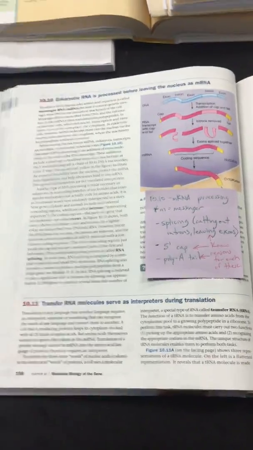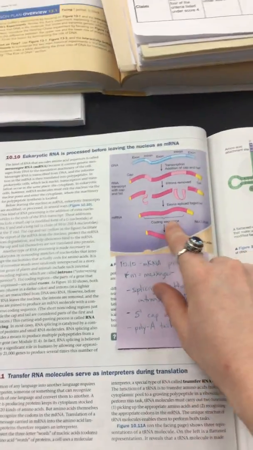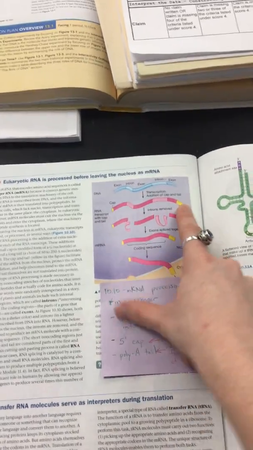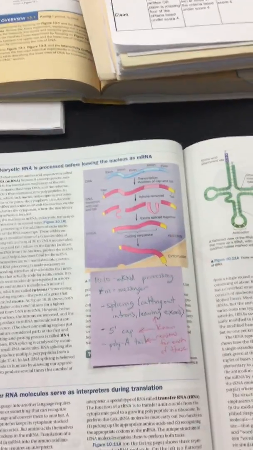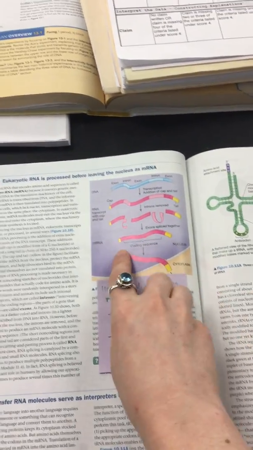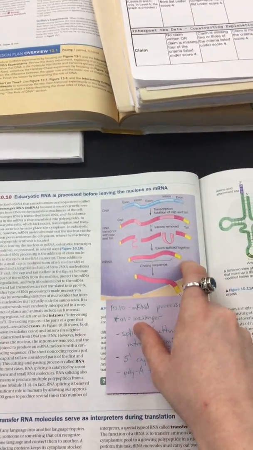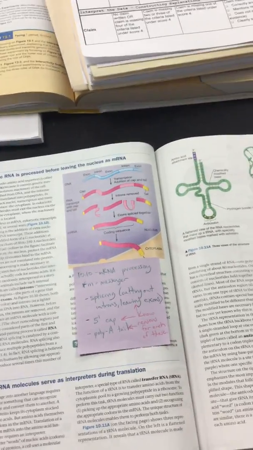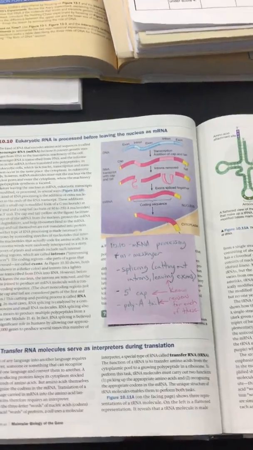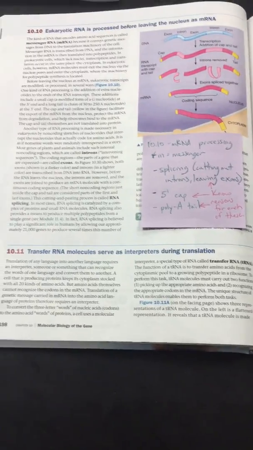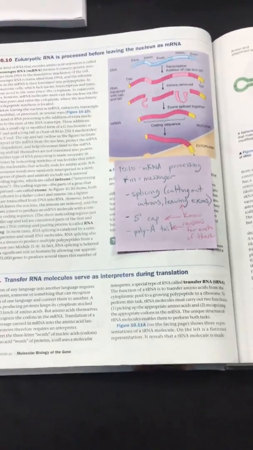So we said transcription happens in the nucleus, and we go from DNA to a section of pre-mRNA that's edited, so the introns are taken out, the exons are put back together, that's called splicing, and you get a 5' cap and then a poly A tail. That mRNA then leaves the nucleus, again M stands for messenger, and then it's used in the process of translation. So that's where we actually build a polypeptide or build a protein. So this is where ribosomes are going to be involved.